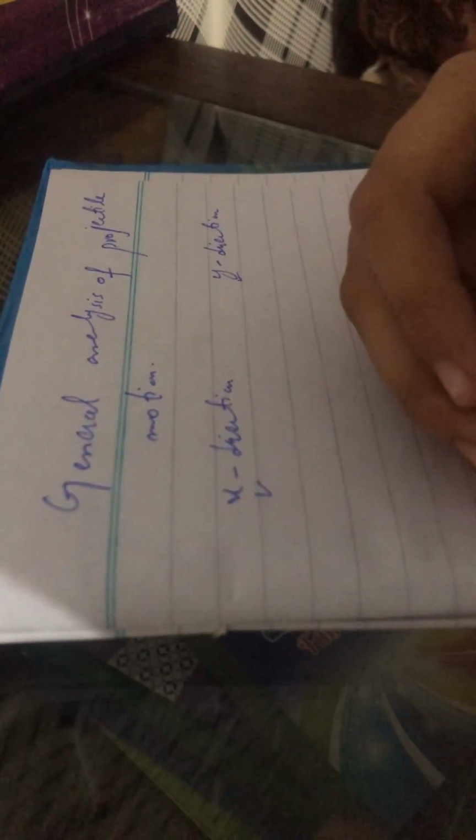Now here we will derive some formulas. Suppose what distance it covers in the x direction, what distance it covers in the y direction. What we have talked about the initial velocity, right? What will be the final velocity in the x direction, what will be the final velocity in the y direction. So we will discuss it here.